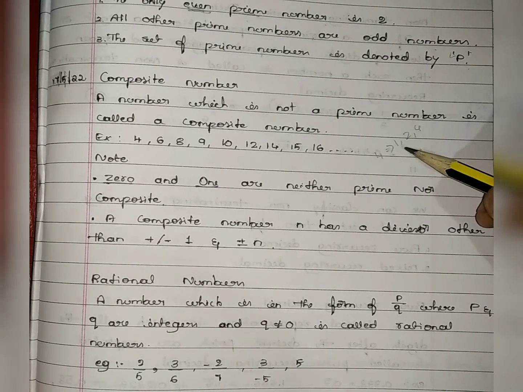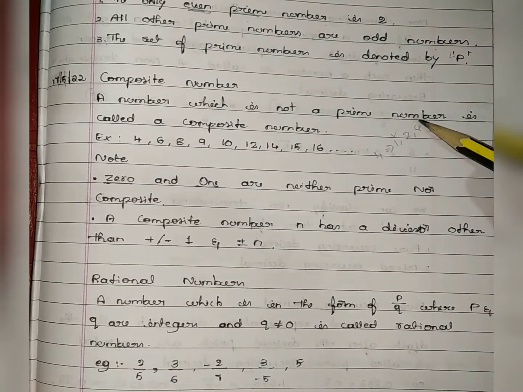So it has more than 2 divisors. In a prime number, there are only 2 divisors, 1 and itself.